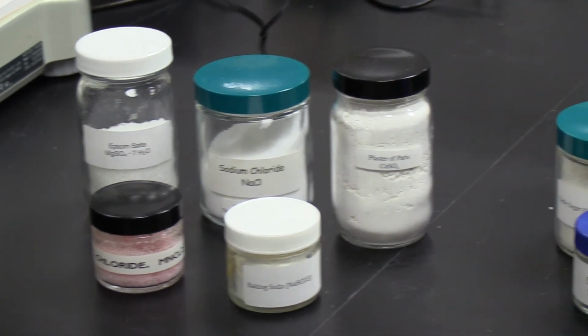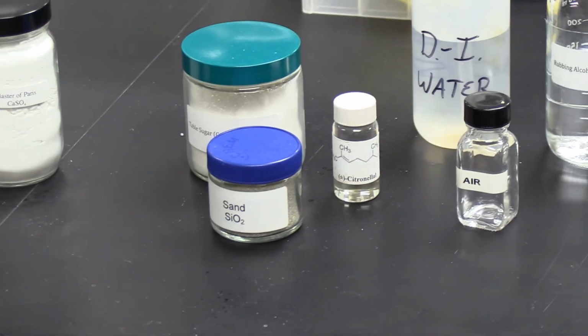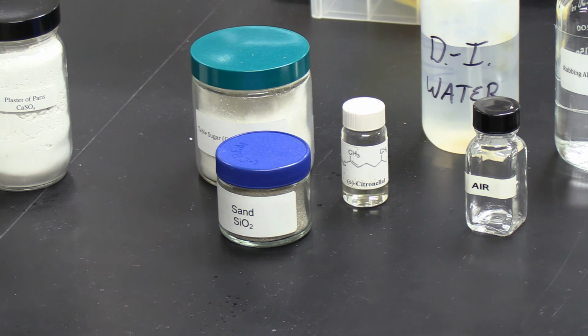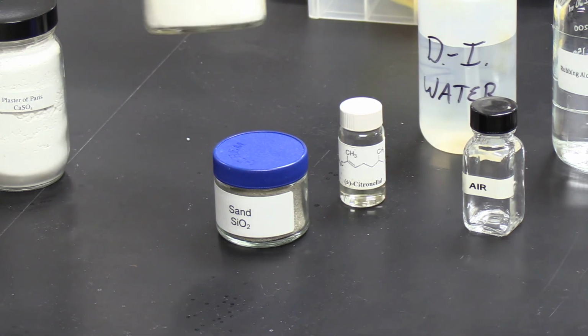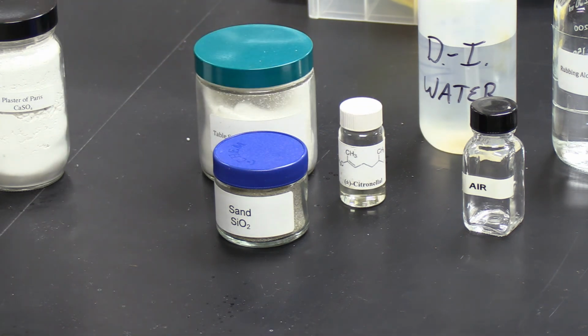Then moving a little bit down the line, we have a couple covalent compounds. Table sugar looks a lot like the salts. Lots of white powders in chemistry, but obviously you know that table sugar has much different properties than table salt.